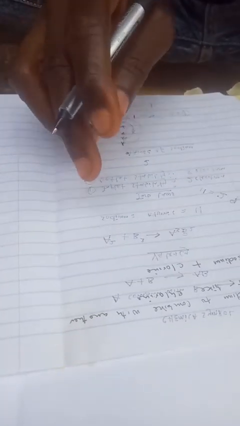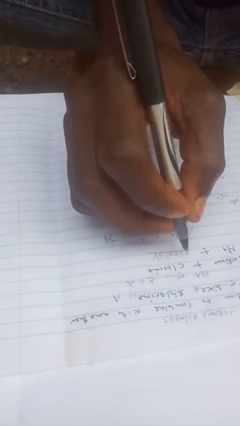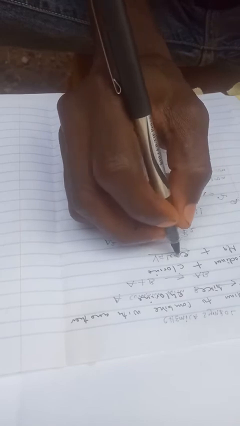We know the symbol of sodium to be Na, and the symbol of chlorine to be Cl.